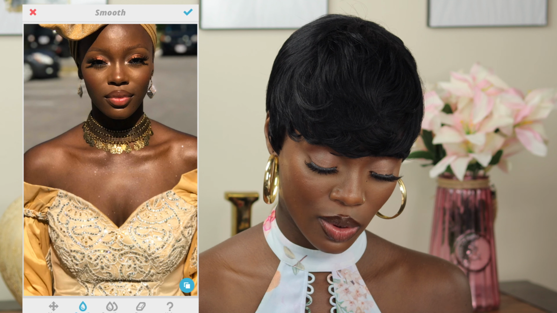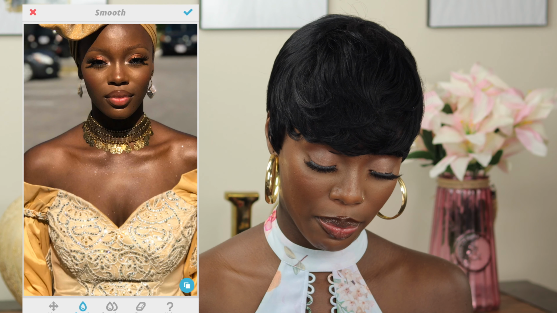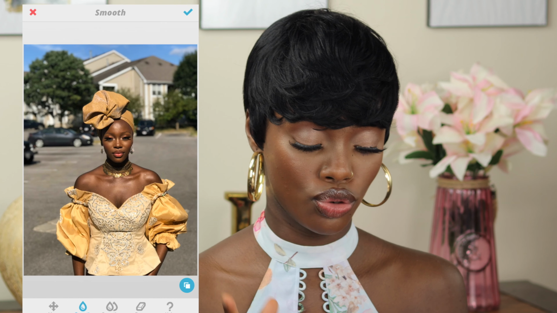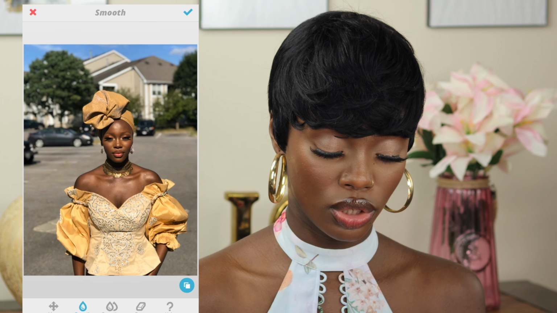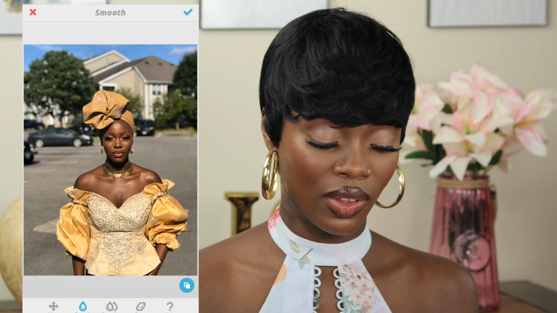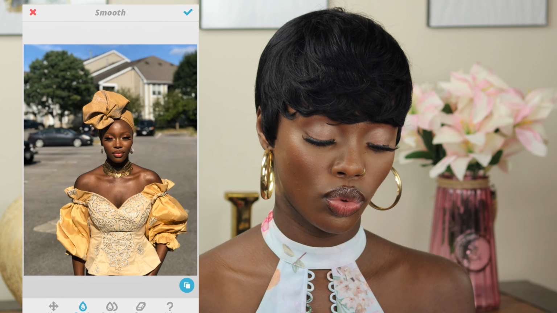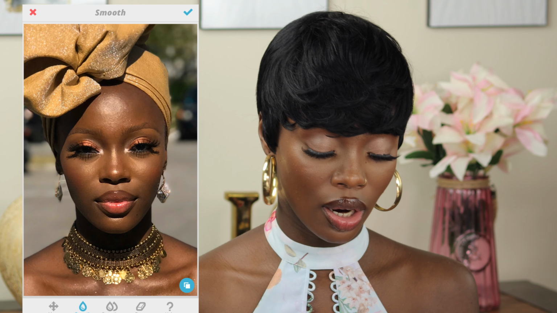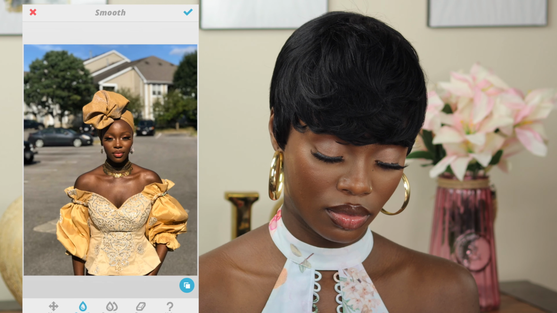You don't want to swipe too hard, you just want to slightly tap on the skin so that it looks natural. And you also want to zoom in and zoom out while editing, because you don't want to zoom in this way and then you edit everything, and then when you zoom out it's too much. So you want to constantly zoom in while working, zoom out to see how far you've gone. And yeah, so we're just going to do that, smoothing the skin. And that looks pretty good, so I'm going to click on check.